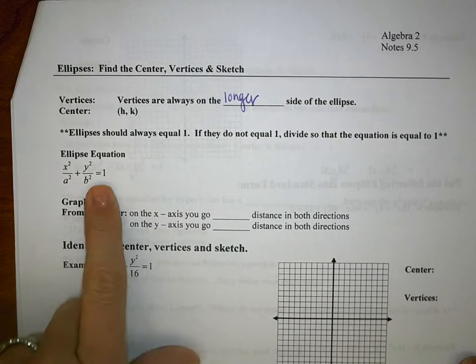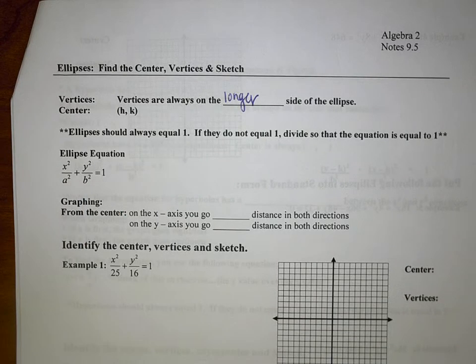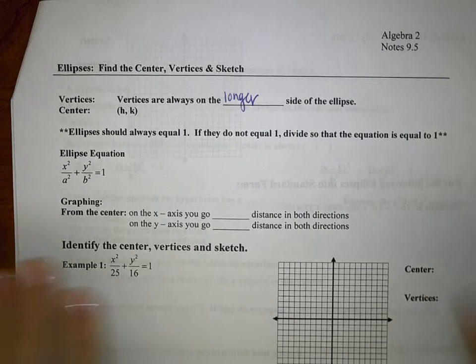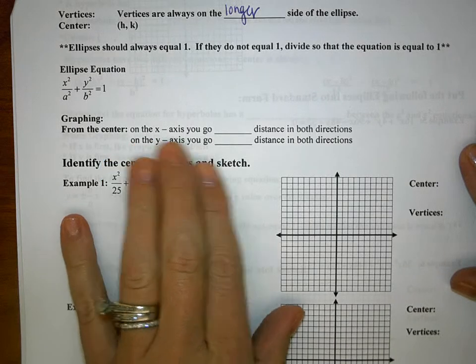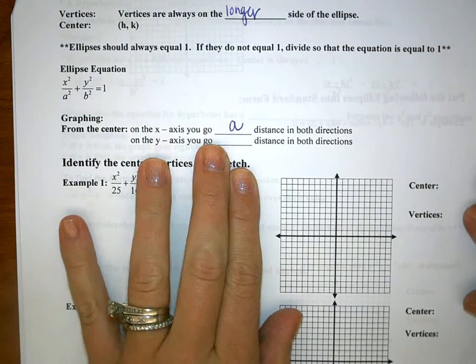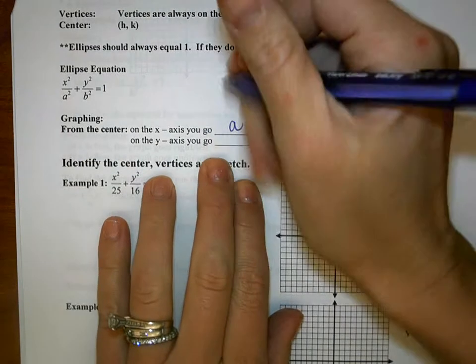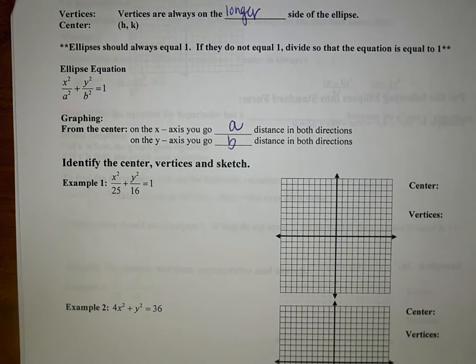Ellipses should always equal 1. Notice here on the equation, remember with circles, it equaled an actual number that gave you your radius. Okay? If they don't equal 1, divide so that they equal 1. Okay. When you're graphing, on the x-axis, you go a distance A in both directions, and on the y-axis, you go B.